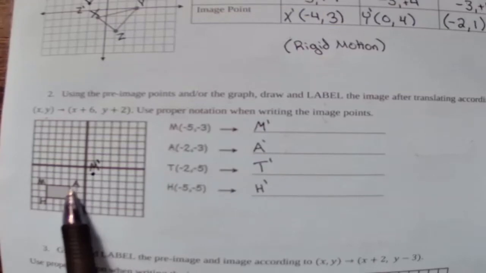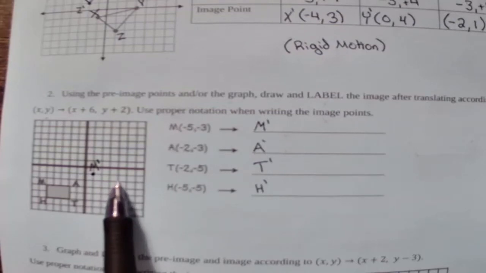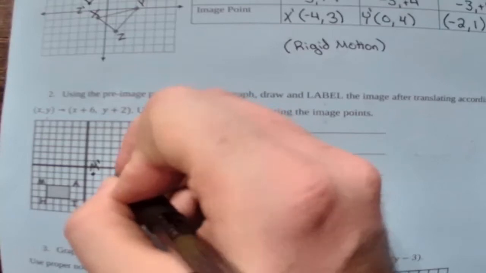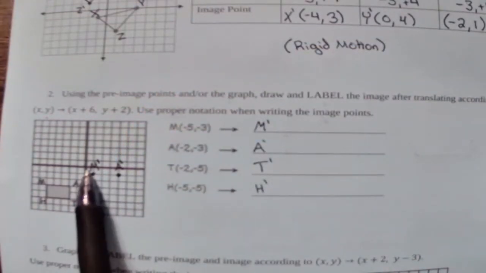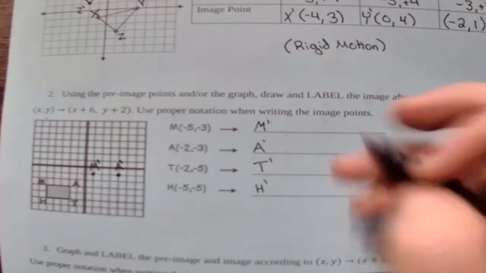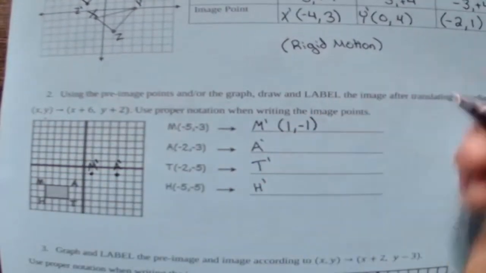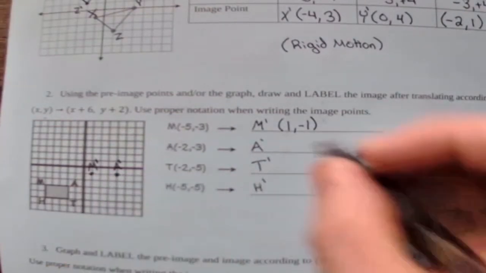Let's do the same thing for A prime. I'm going to go 1, 2, 3, 4, 5, 6, 1, 2. So A prime would be right there. So M prime was located at (1, -1). And A prime was located at (4, -1).